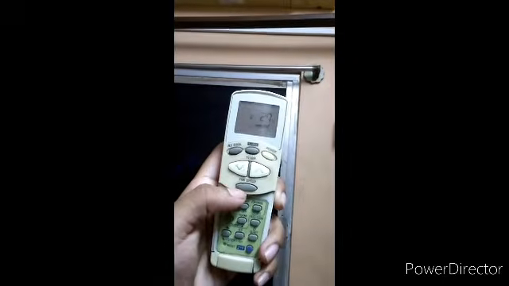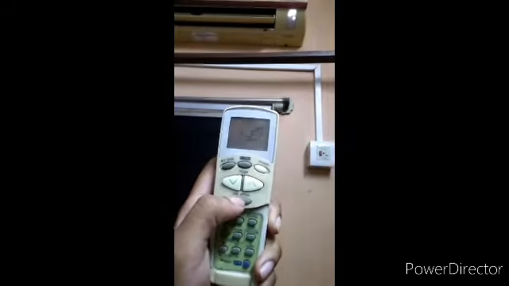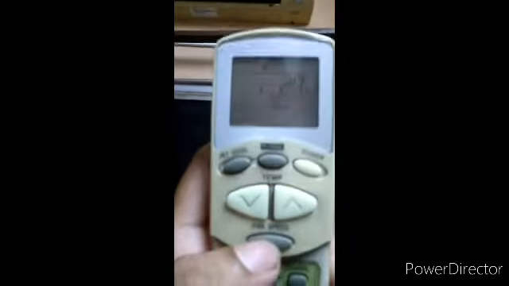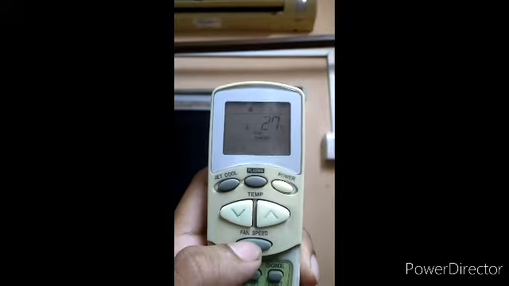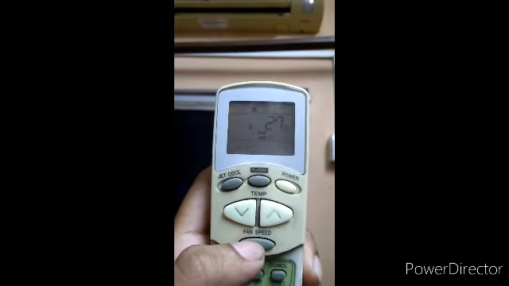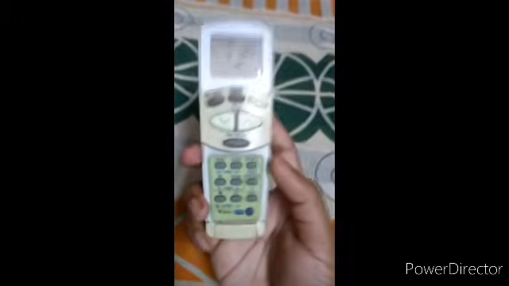And now you can see here it is the fan speed button. By using this button, you are able to select the fan mode. Now as you can see here, it is the breeze mode, meaning the fan continuously increases and decreases its speed so that it can provide you a gentle breeze like natural airflow.